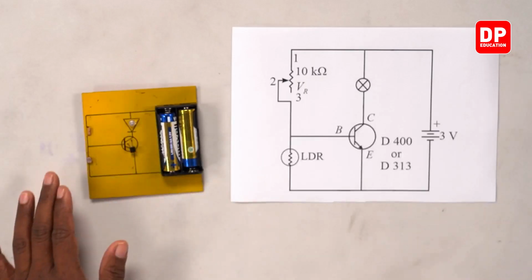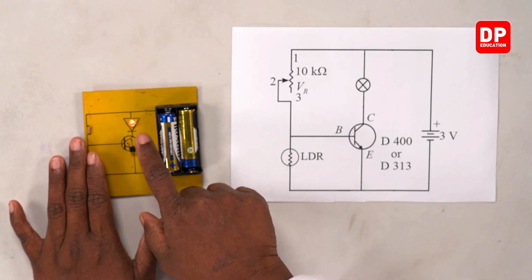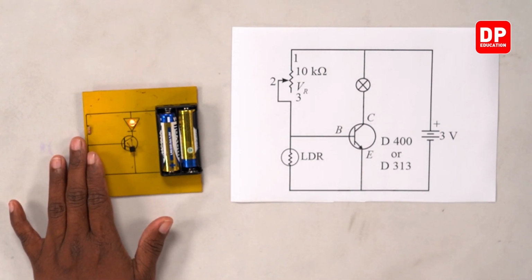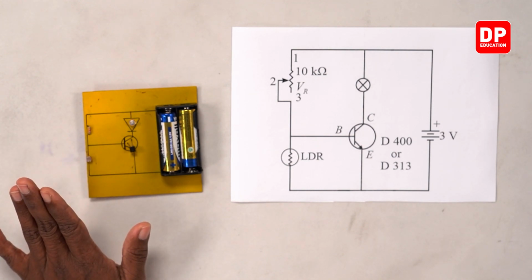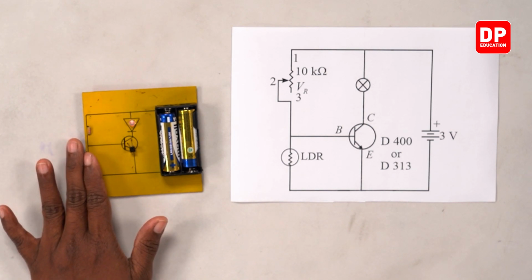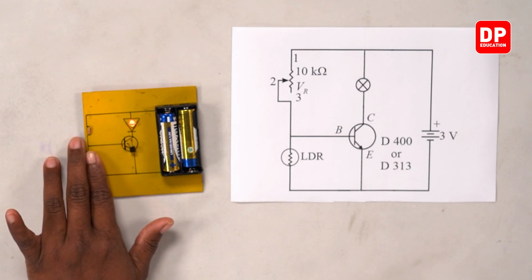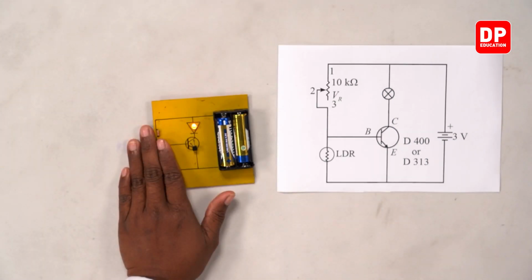Now, let's say the intensity of the light decreases gradually. If I slightly cover the LDR, now can you see the LED? The intensity is less. Now, as I show more light, the LED goes off. If I cover it slightly, you can see a small light, more light, and when it is completely covered, you can see the brightness of the LED. So, can you all understand that?